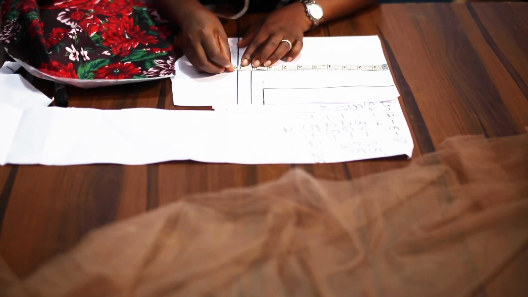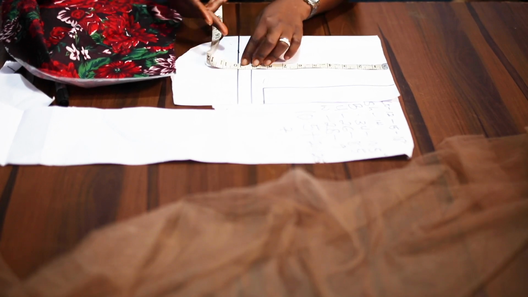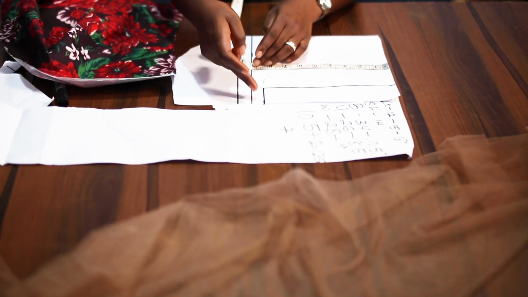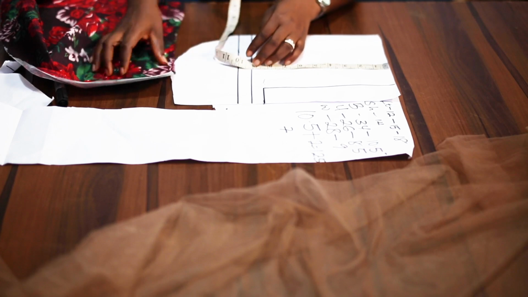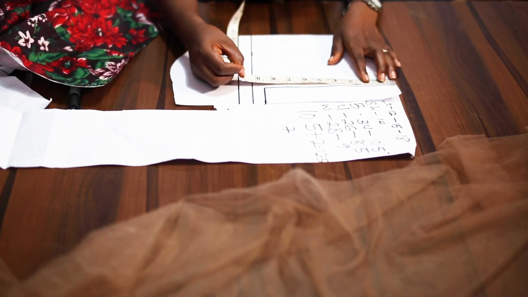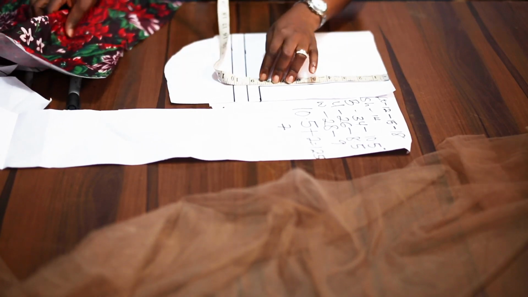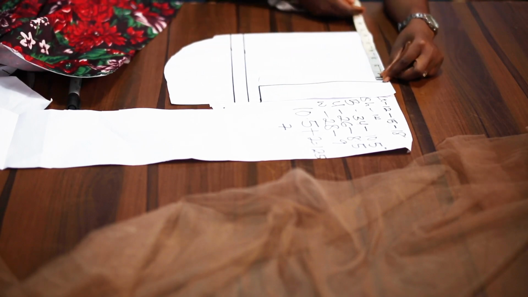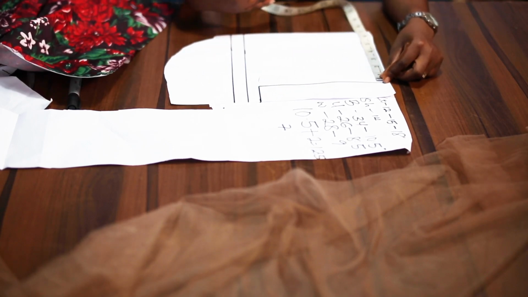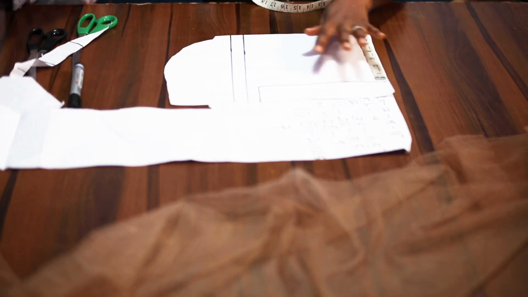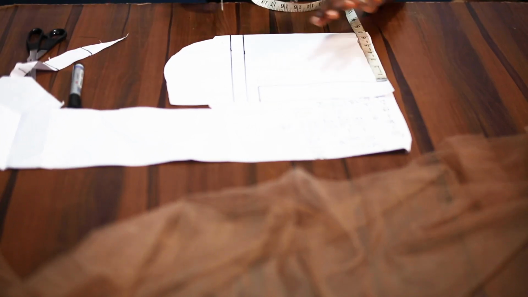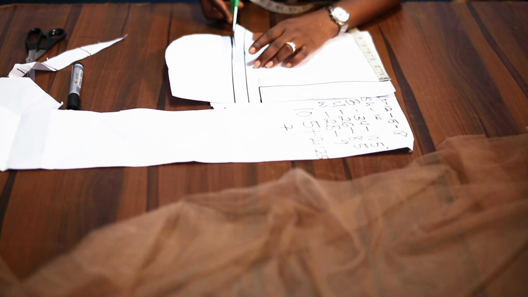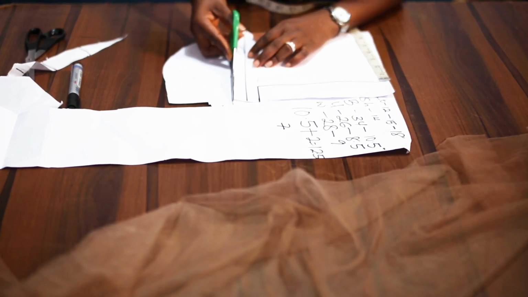But here I have 10 inches, and that's because I want a curve shape here at the back. Also, I have 8.5, which is the armhole length, and the shoulder measurement divided by 2. Now I am not adding any allowance to this. So first I'm cutting out the 10 inches.